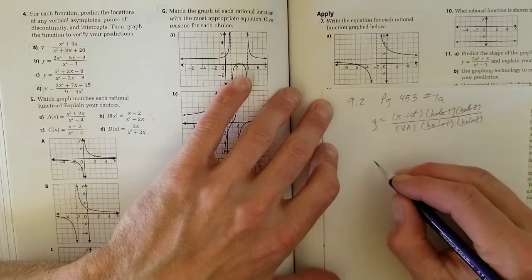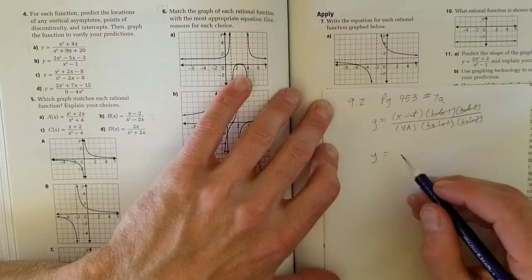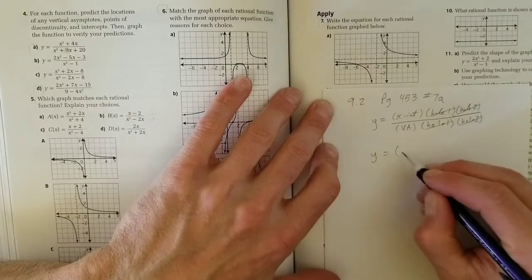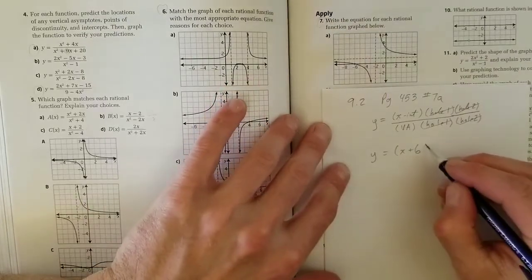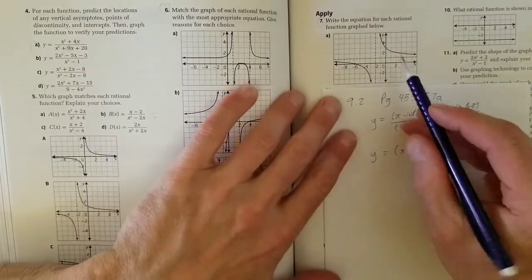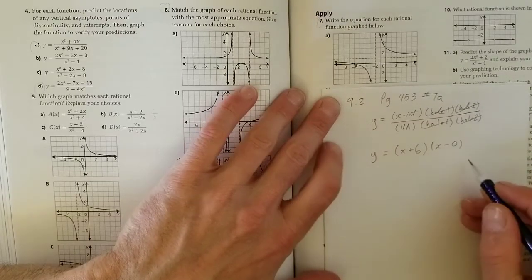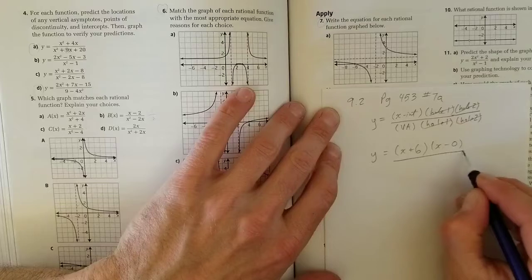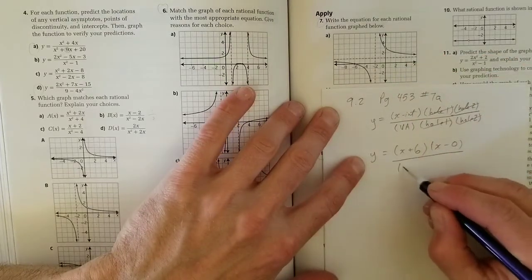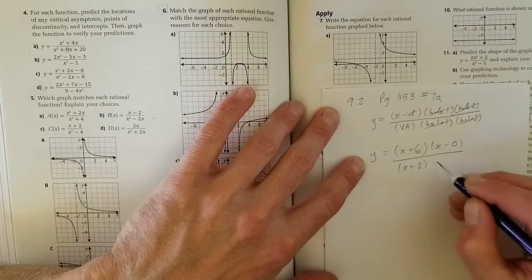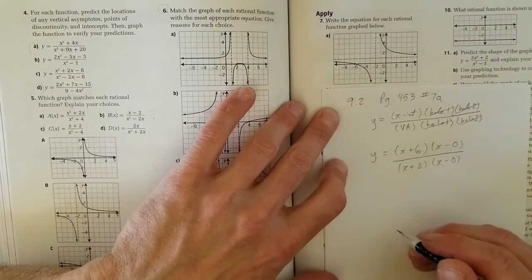So looking at this one, my x-intercept is -6, and so the binomial related to that is x plus 6. The hole is at x minus 0, or just x. And then my vertical asymptote is at -2, so the binomial for that is x plus 2. And then because I have a hole, I need to put this factor again.